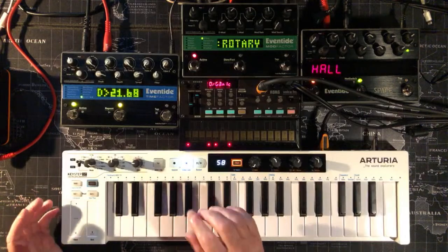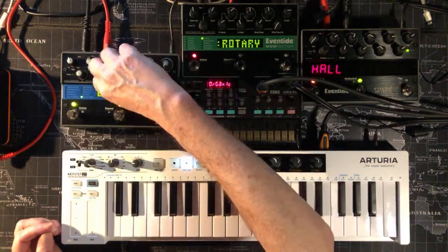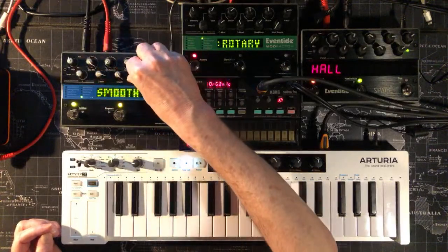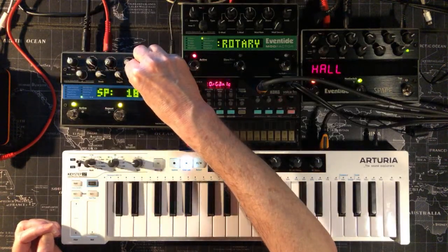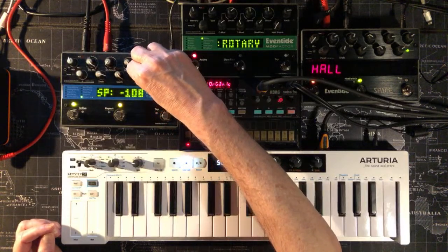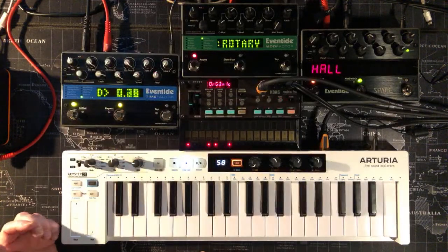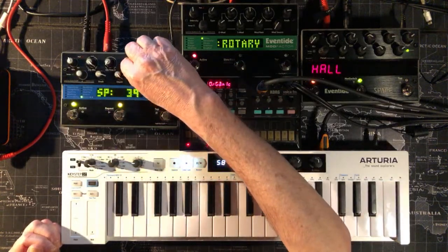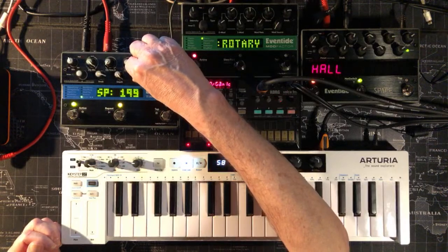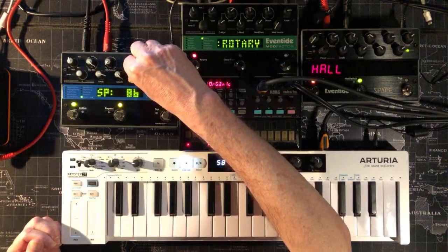But you still have all your other controls. If we set this to, say, smooth... How brilliant is this? Seriously though.